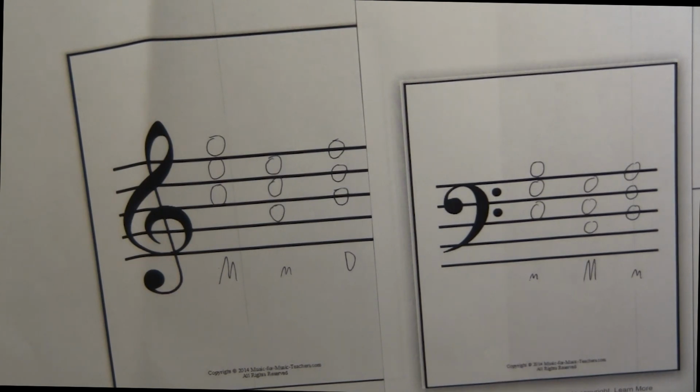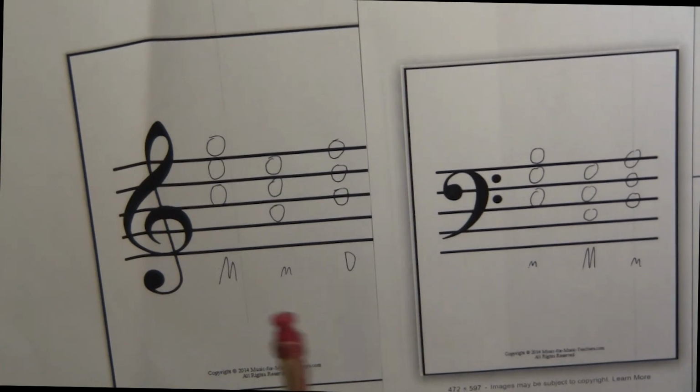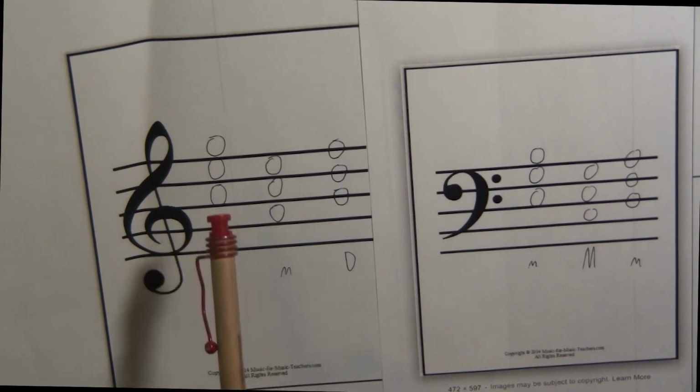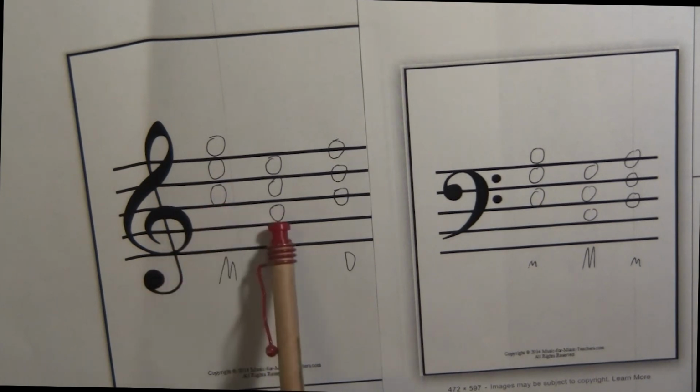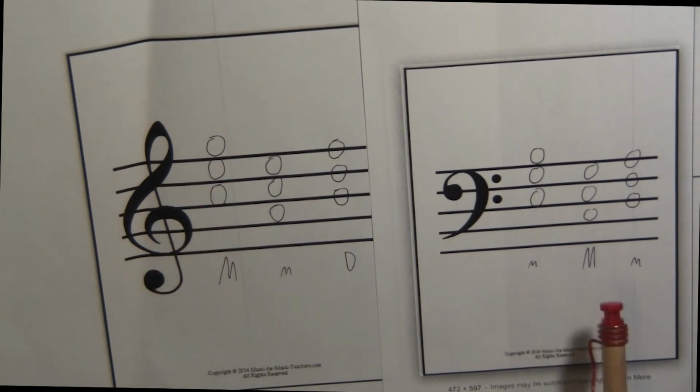So while these might look like they're all the same sort of chord, simply changing the treble clef to bass clef changes where the half steps occur and ends up fundamentally changing the structure of each one of these harmonies. So now rather than getting a major, a minor, and a diminished harmony from placing notes on these groups of lines and spaces, we get a minor, major, and another minor harmony.